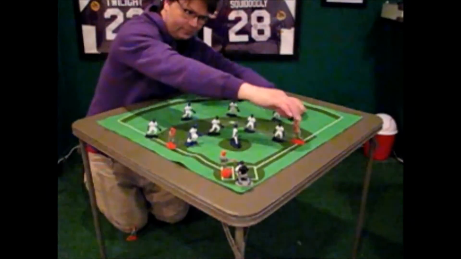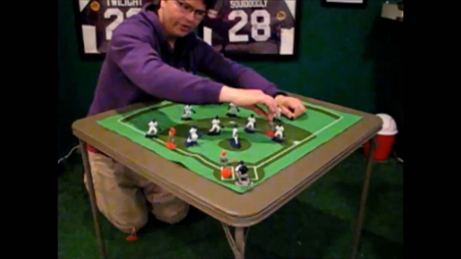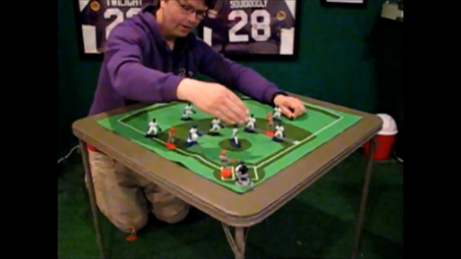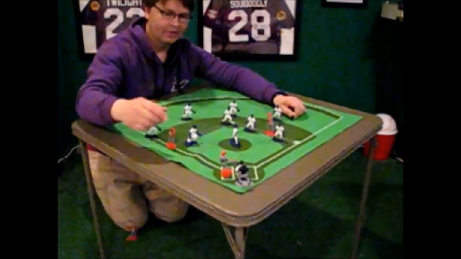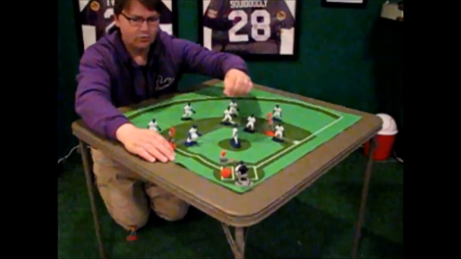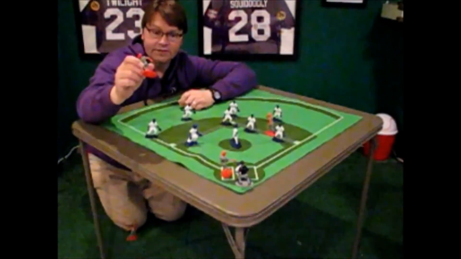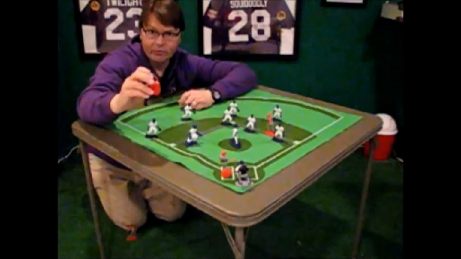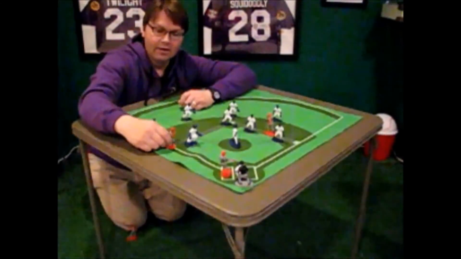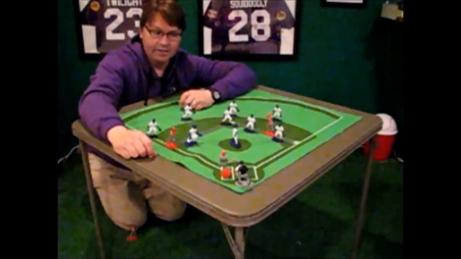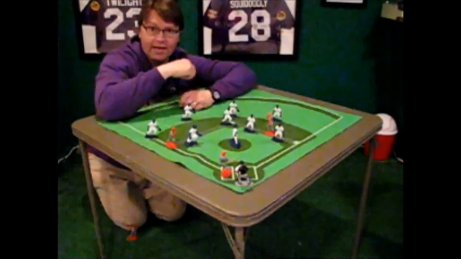Because even if this runner is the only runner to steal, if we throw down to second, the time it takes for this throw to get down here is going to allow this runner to steal home. And we do not want to give away runs like that. We don't want to let our opponents simply steal runs. We're okay with them stealing second.